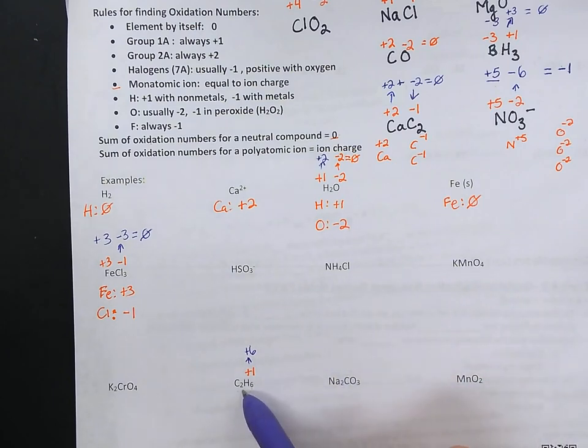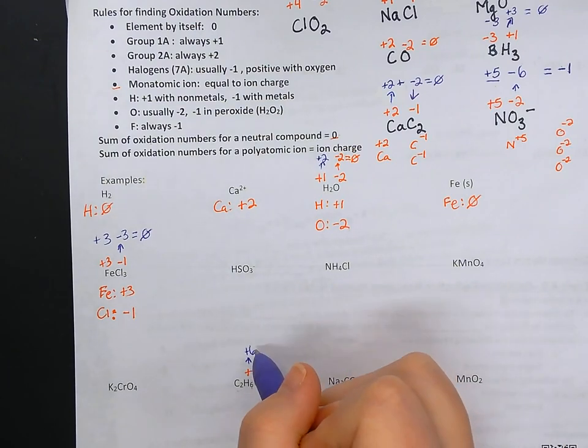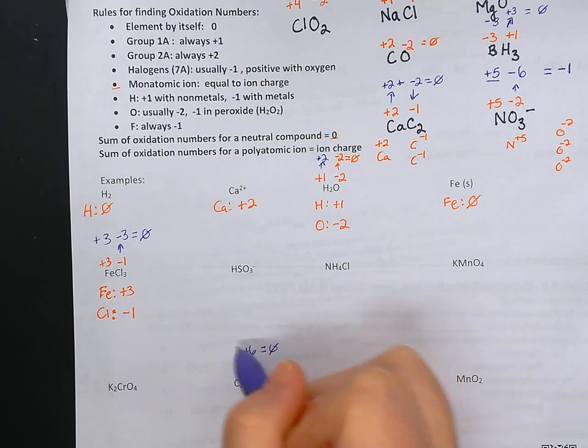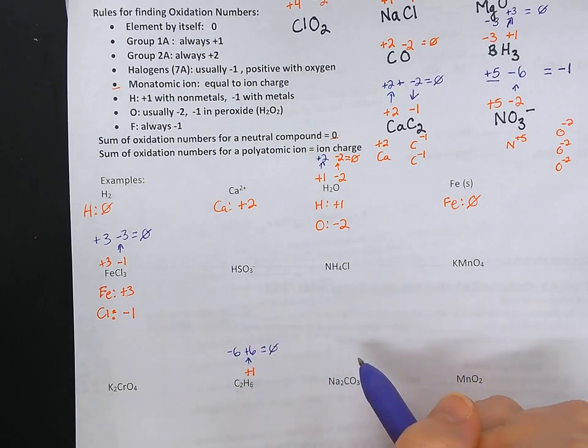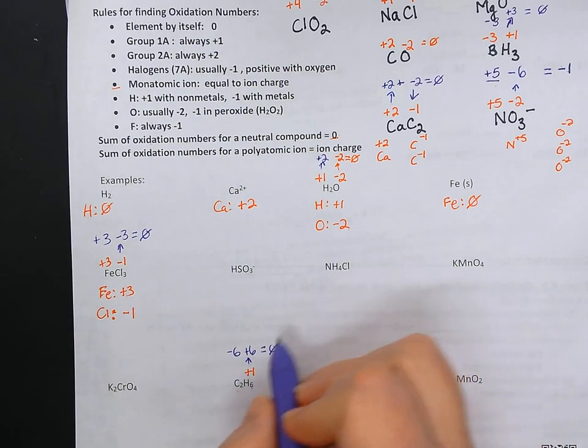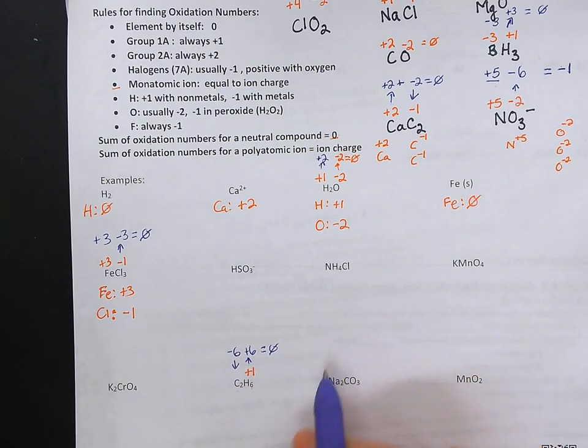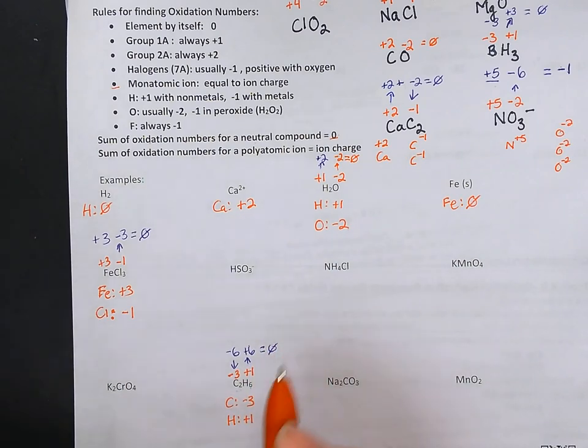Now this is a good one because they both have subscripts, so we're going to have to do a little more math here. So if this is going to add up to 0, then I need negative 6 with my positive 6 to add up to 0. Now, to get to my carbon, each carbon is going to split up that negative 6. So negative 6 divided by 2 is going to give me negative 3. So our carbon is negative 3 and our hydrogen is positive 1. Okay, we've got 2 carbons that are each negative 3 and 6 hydrogens that are positive 1. That gives us a total of 0.